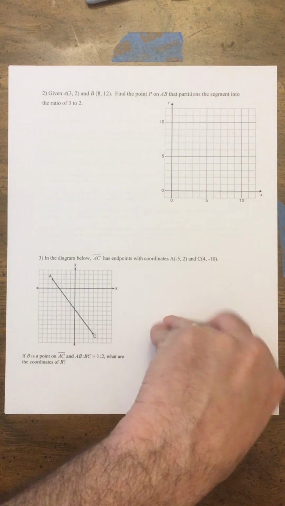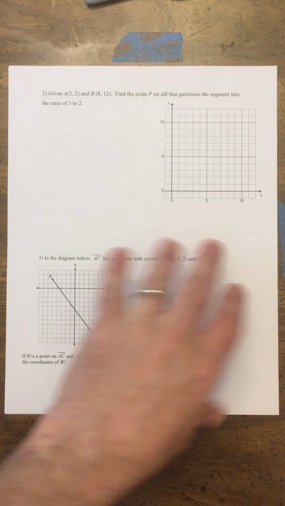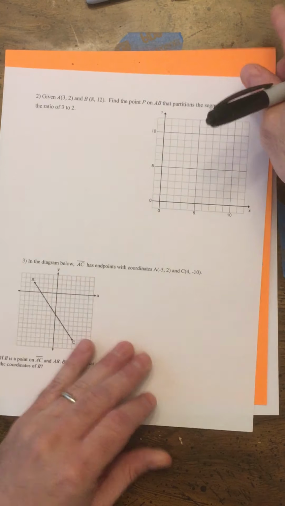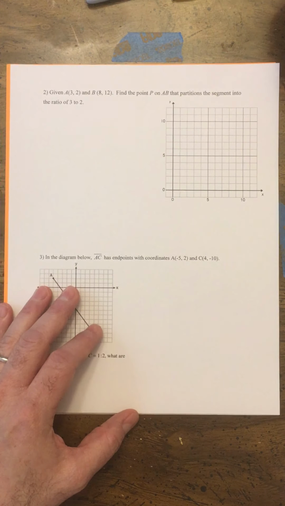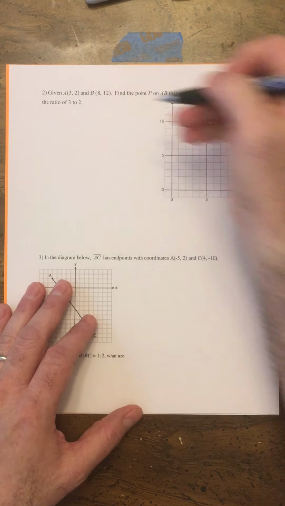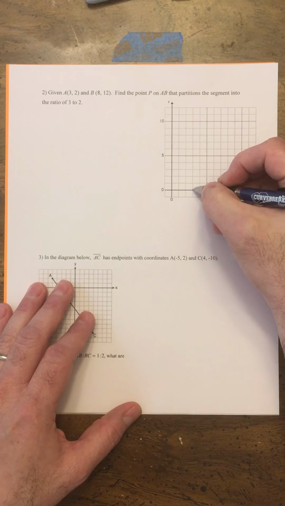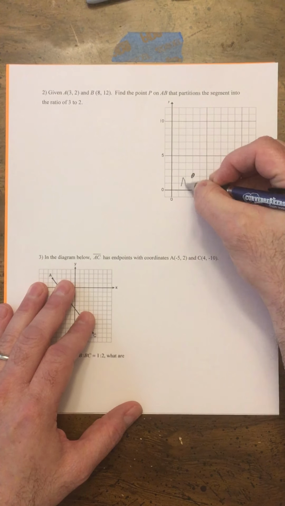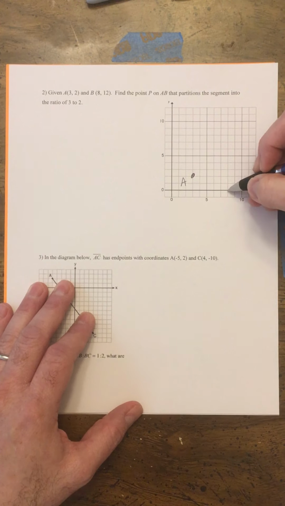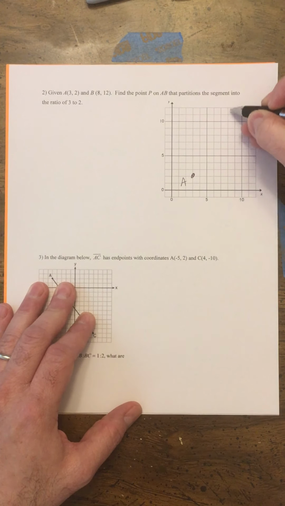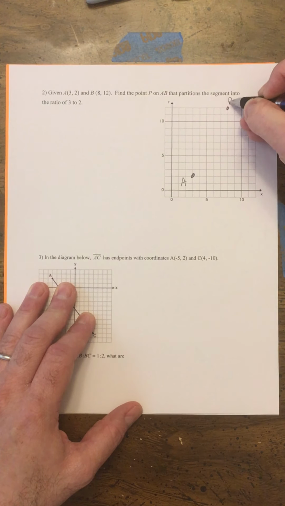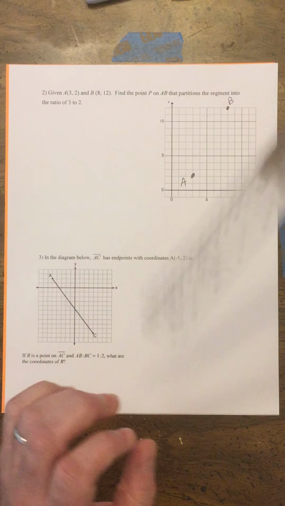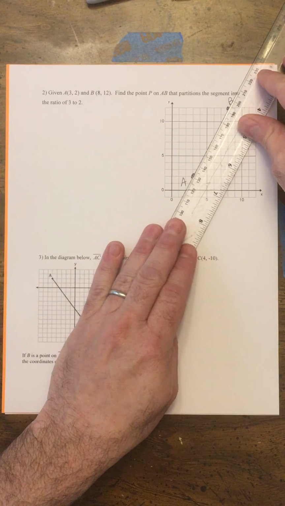Okay, for the next problem, we don't have the line segment drawn, so we're going to have to draw the line segment. So I'm going to do that with a regular pen. So point A is the point 3, 2. You should find that location yourself. 3, 2, that's here, that's point A. Point B is 8, 12. That's right here. I'm going to connect those points A and B.